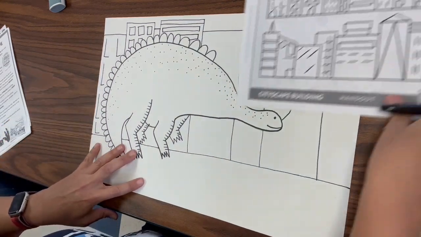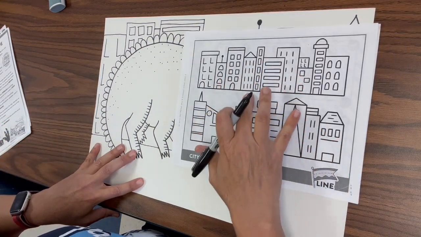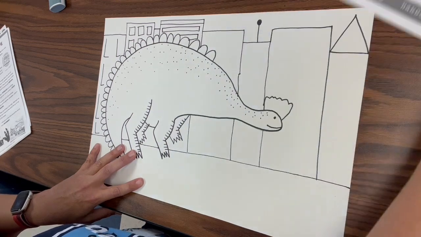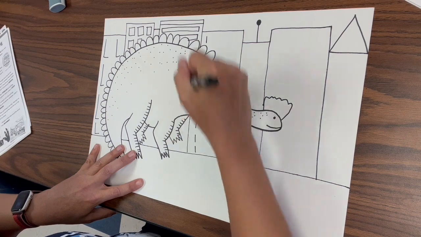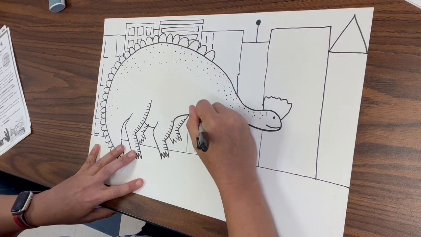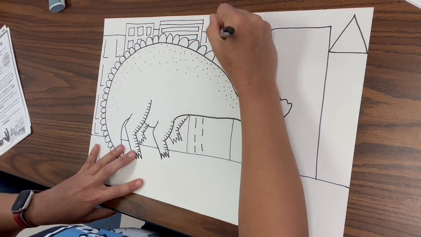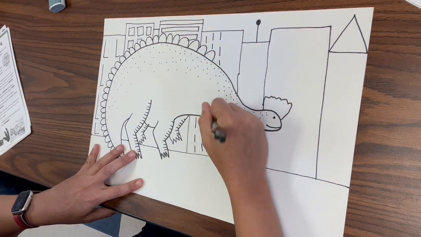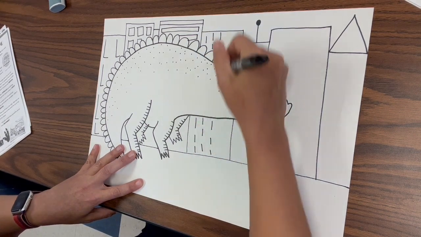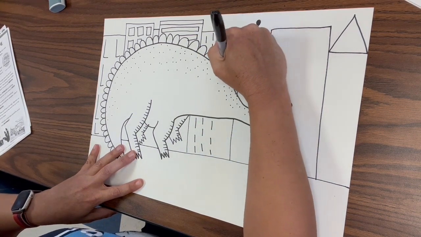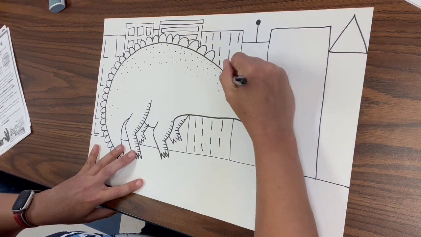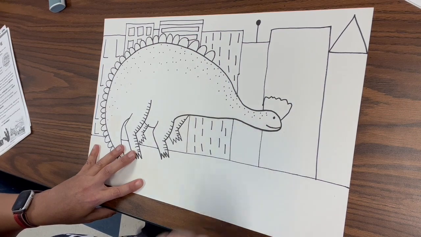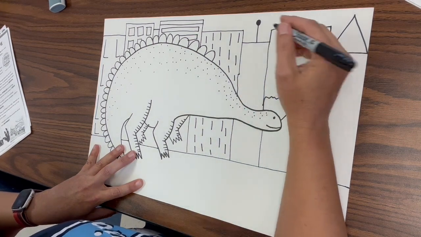And then for this one, I'm gonna do these dashed lines. So like this, skipping my dinosaur. I never wanna draw on top of my dinosaur because the dinosaur is in the front. The buildings are in the back. And let's just do some more.